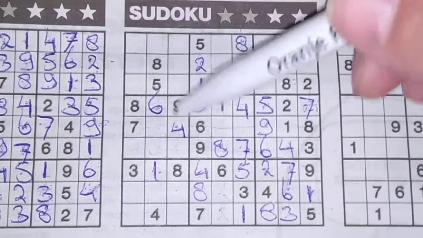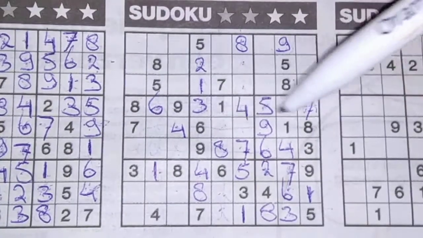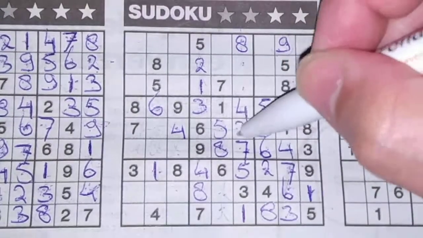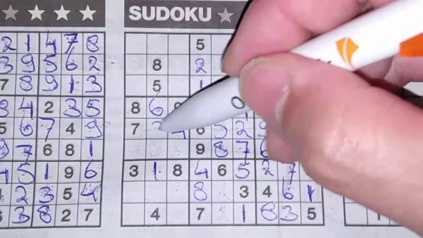2 numbers left in this big square for the numbers 2 and 5. We have a 5 here, so no 5 there. 5 should be here, and the 2 goes there. 1 number left in the middle row for the number 3.